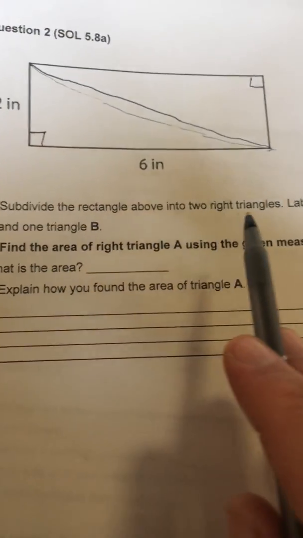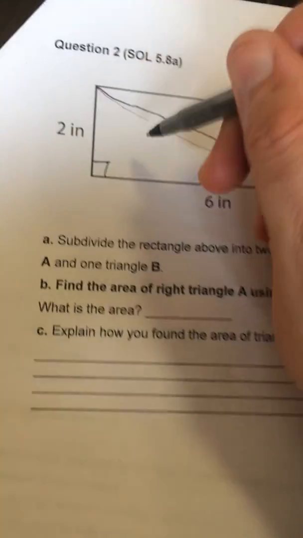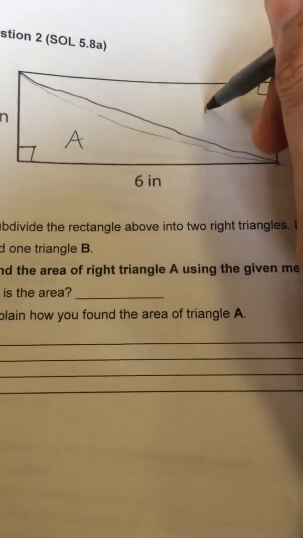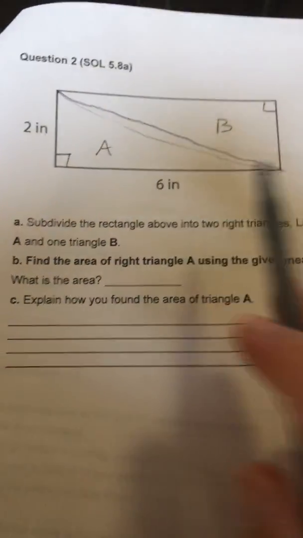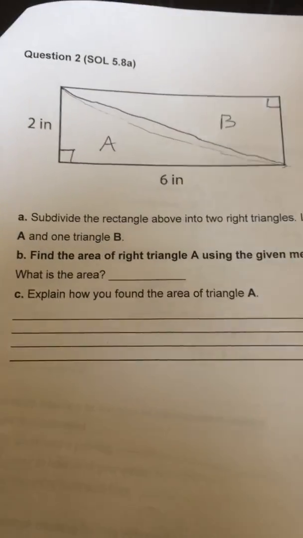And subdivide the rectangle into 2 right triangles. Label one of these triangles A and the other one B. So do this, because this is what you're going to have to do as well. So please copy what I'm doing right now.